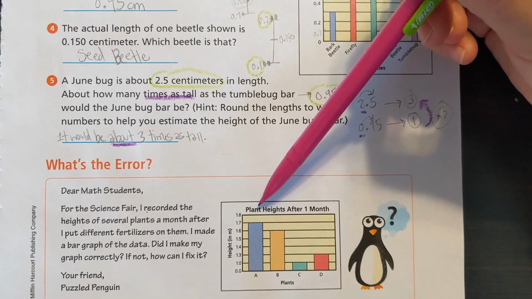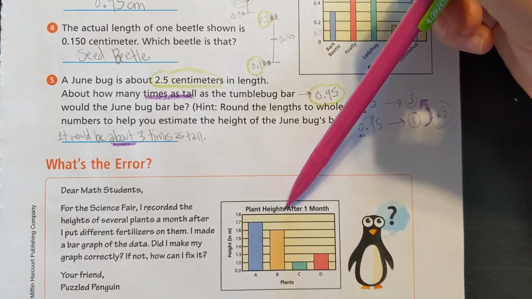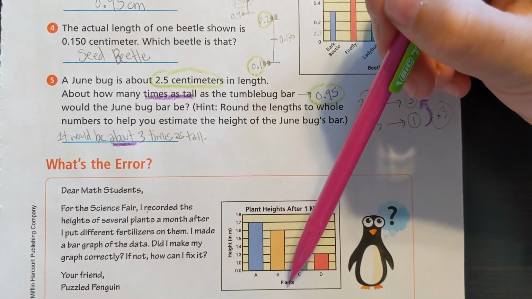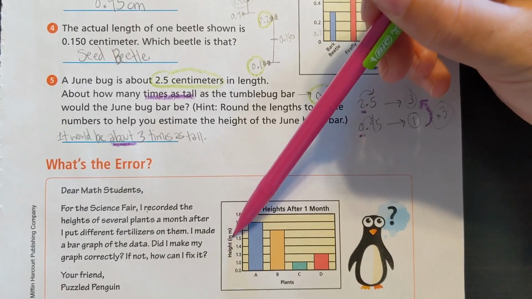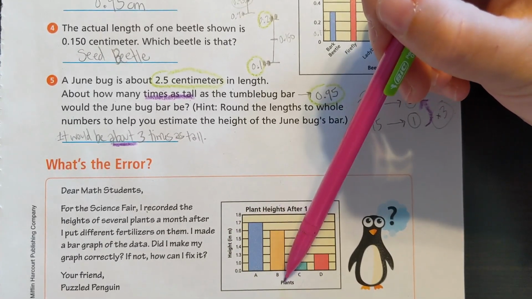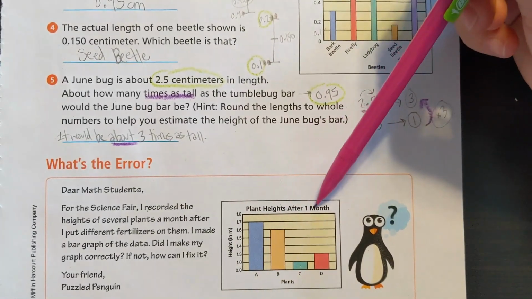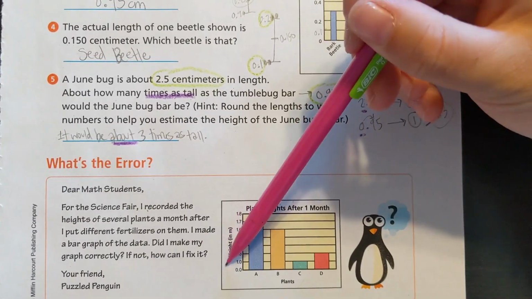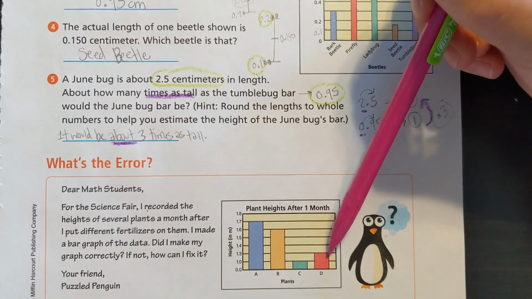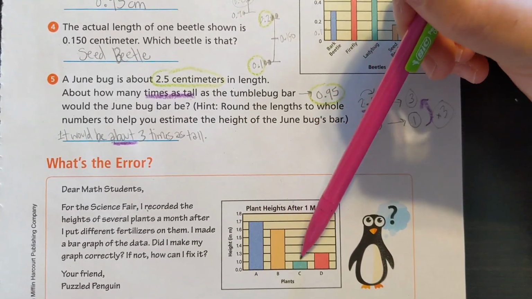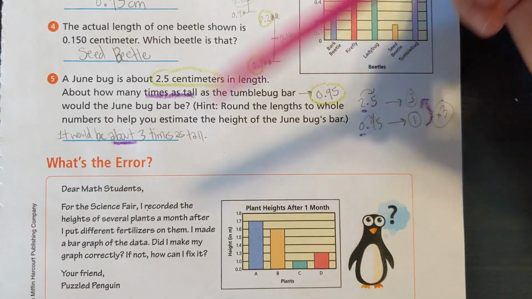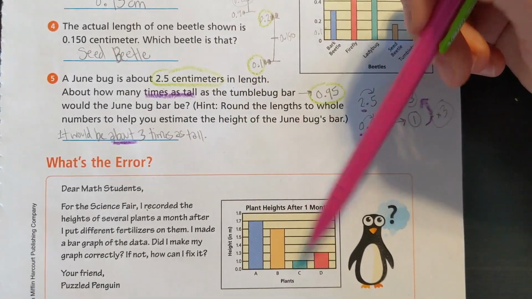Let's take a look. He's got a title. He has these labels on the sides and on the bottom. So he's got measurements and the subject. So plants and the height, so how tall they're growing. And he's got a good title. So far he's done the title, the labels correct. He's got solid colored bar graphs with different colors representing things. That's pretty nice. So far he's doing pretty good.